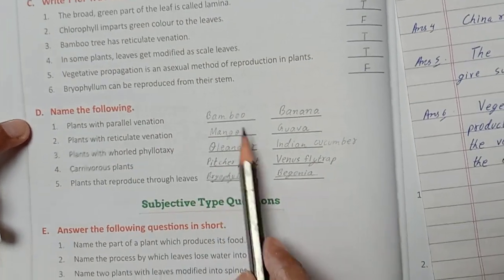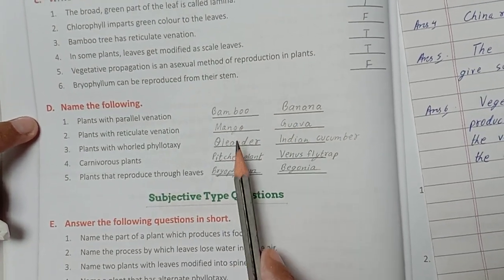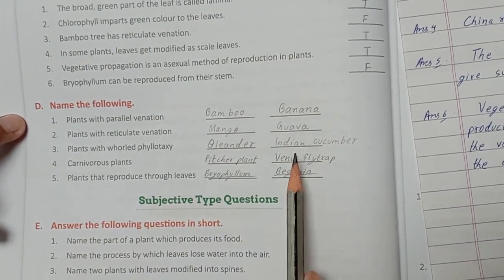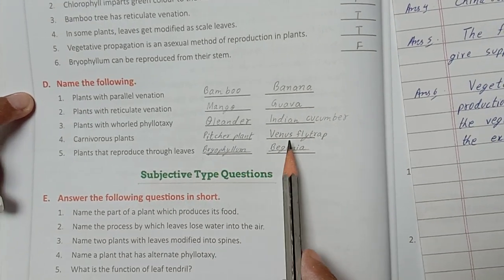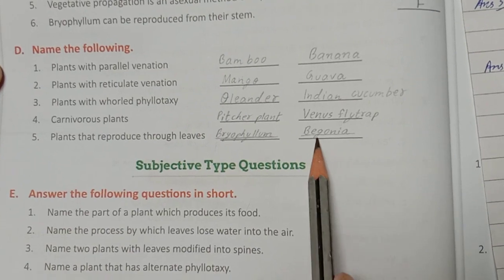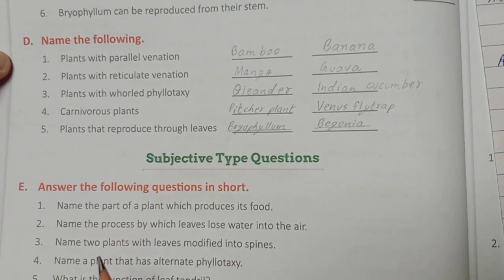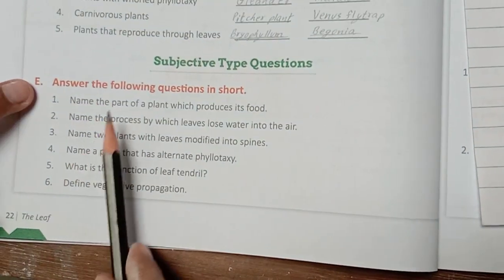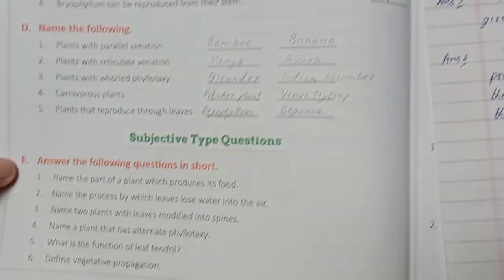Here we have name the following. First one is bamboo, banana, mango, guava, oleander, Indian cucumber, pitcher plant, Venus flytrap, bryophyllum, begonia. I have underlined here because these are scientific names. Next, we have the subjective type questions. There are 6 questions here. The answers are given on the page.